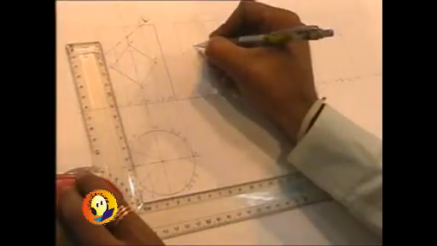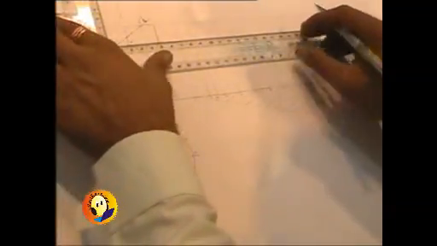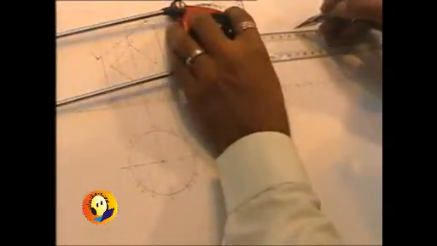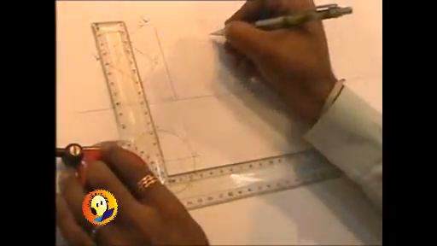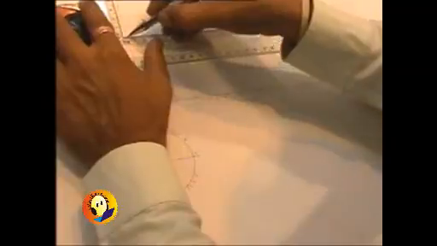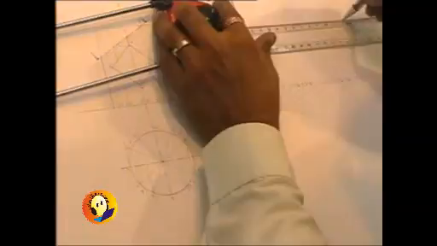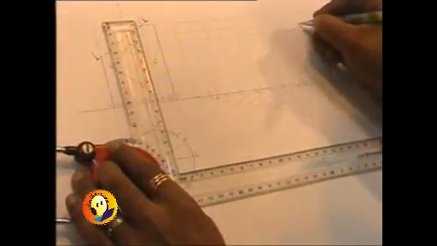So we get a point on generator 2, point on generator 12. Then point on generator 3 and 11. Point on generator 4 and 10.